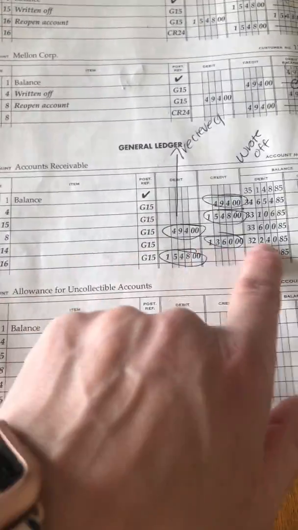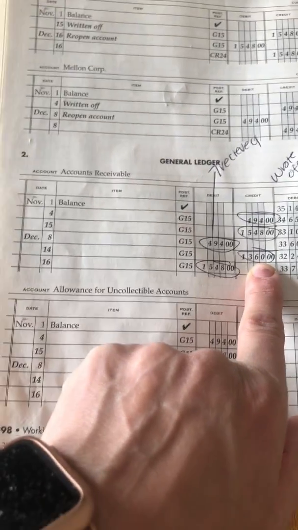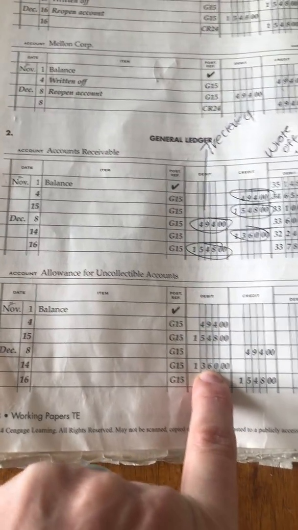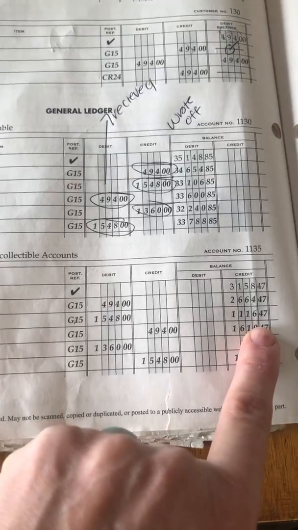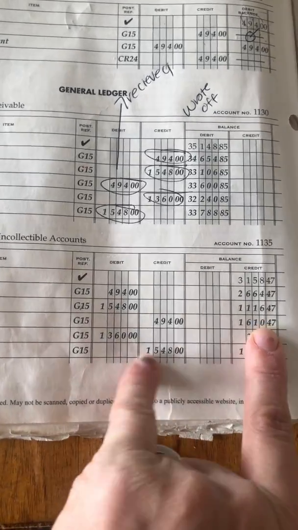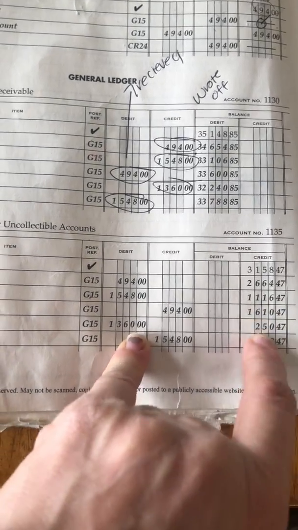So on the 14th, we have a credit in our accounts receivable, and we have a debit in our uncollectible. Again, you get your totals by a credit to a debit. So you would subtract that, and now you have your new balances. Okay. And then the last one, it says Horn Company came back and paid us too.